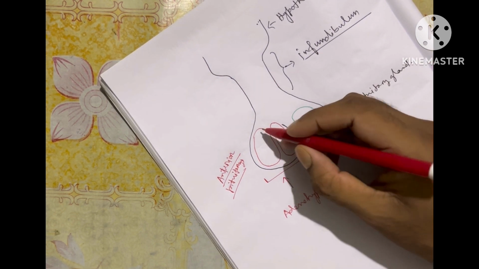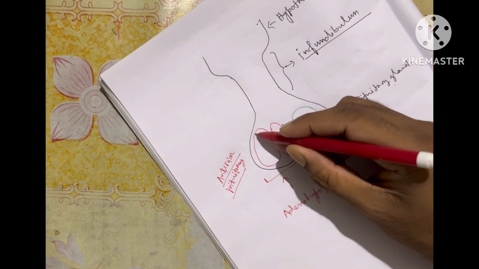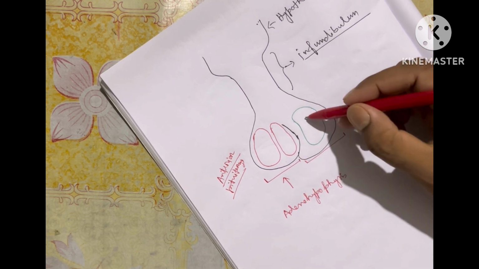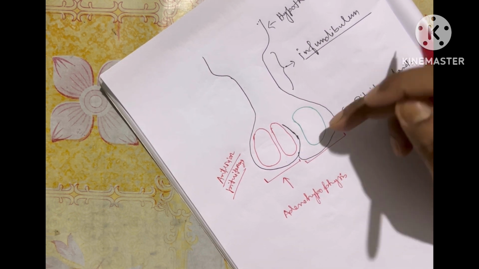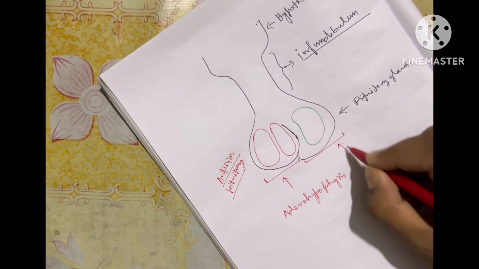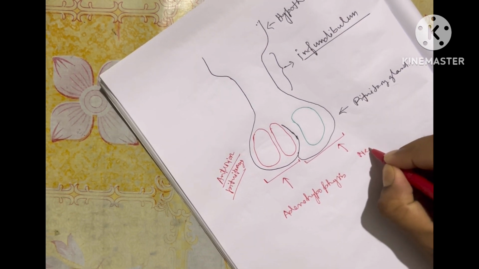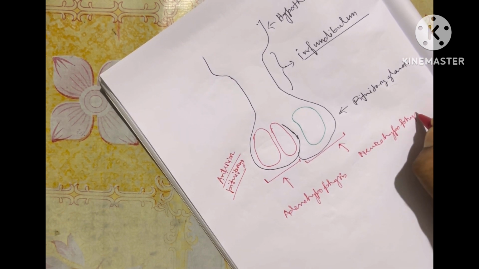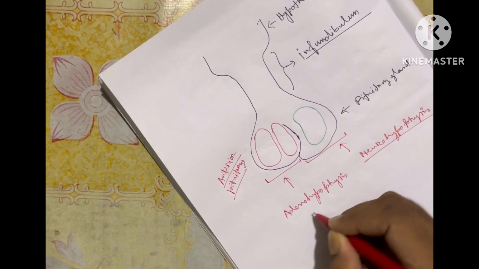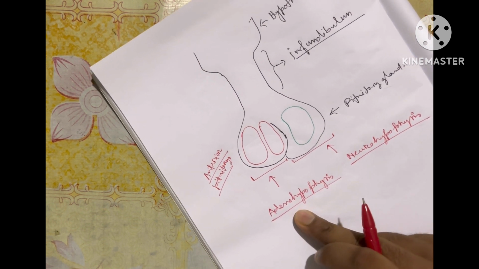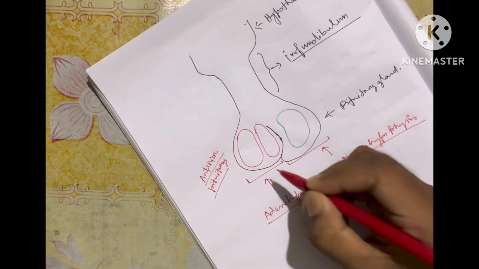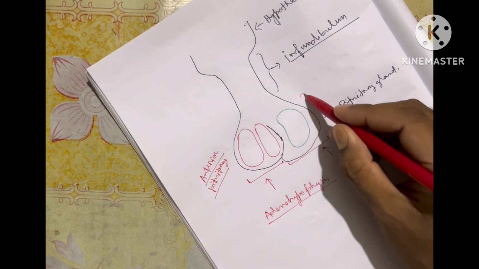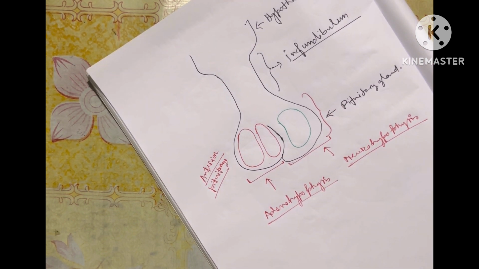It has two parts, pars distalis and pars intermedia. In case of the posterior pituitary, it is called the neurohypophysis. Adenohypophysis is our anterior pituitary and neurohypophysis is our posterior pituitary, and both are commonly called the pituitary gland.